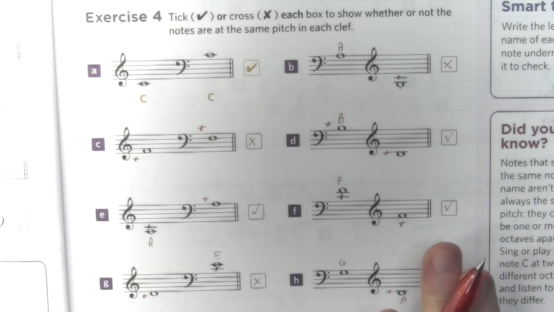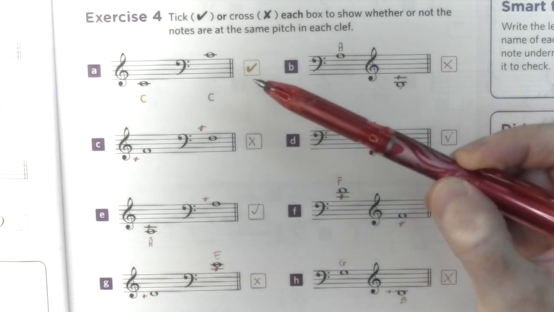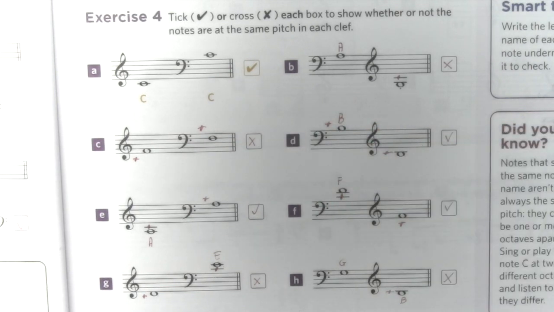How to do these kinds of exercises: name the notes and then relate them to the position of middle C to see if they are exactly the same pitch. Does this make sense? I hope so, and let me know if you need further help. I always read the comments that you leave, guys.